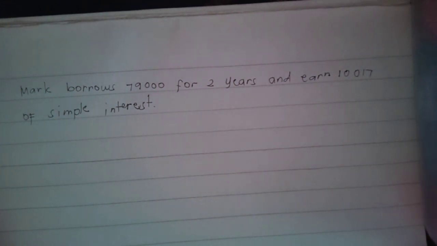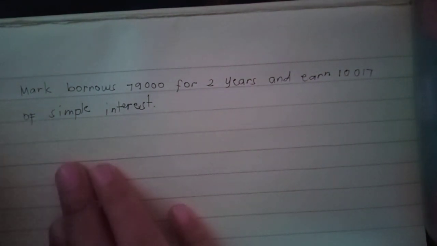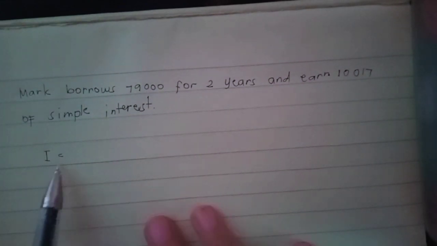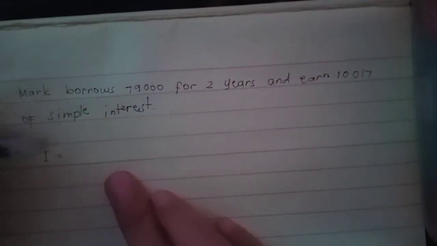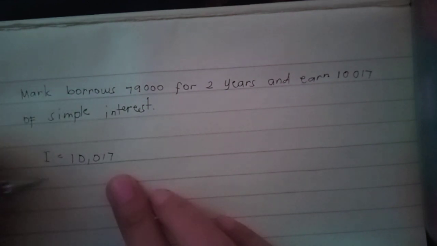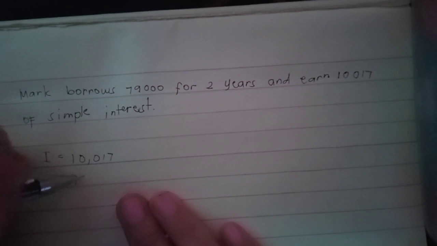Mark borrowed 79,000 for 2 years and earned 10,017 of simple interest. So the formula with this is, the value of interest is 10,017. Then the principal is 79,000.